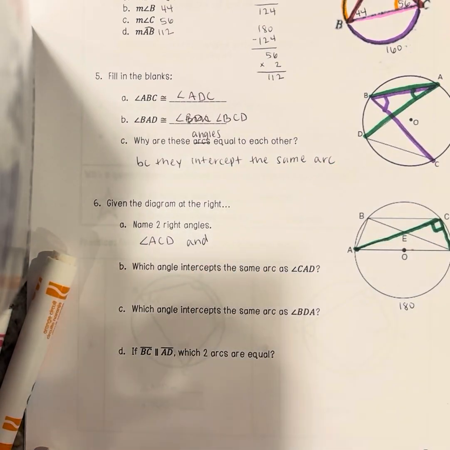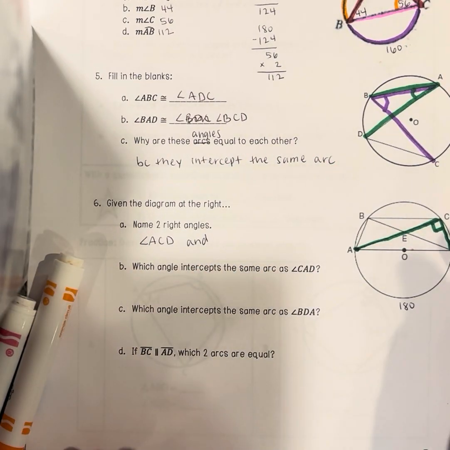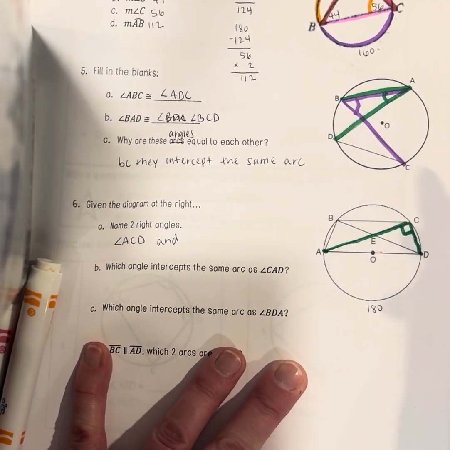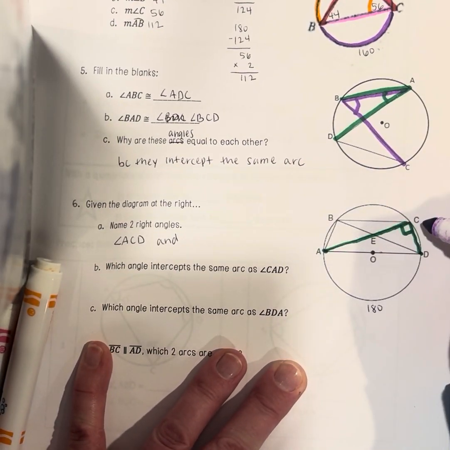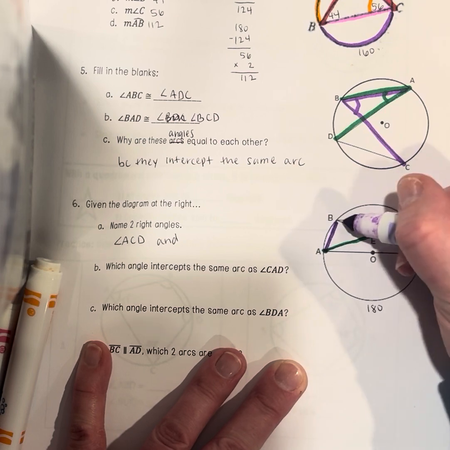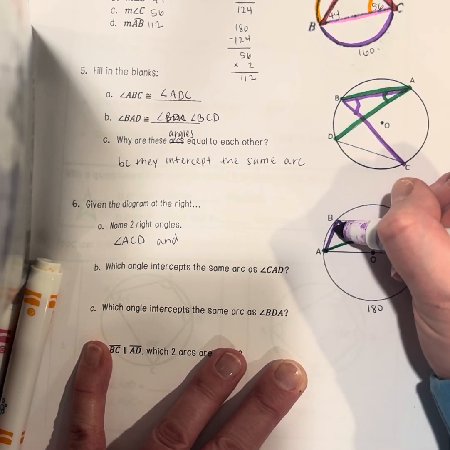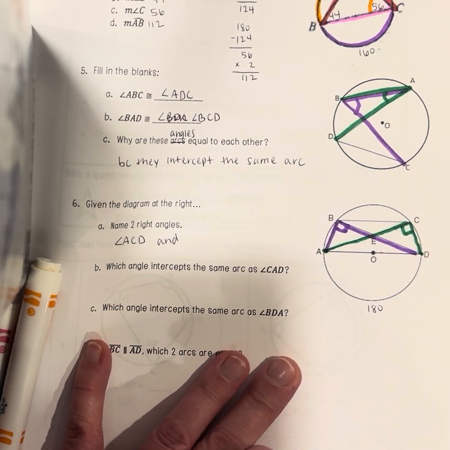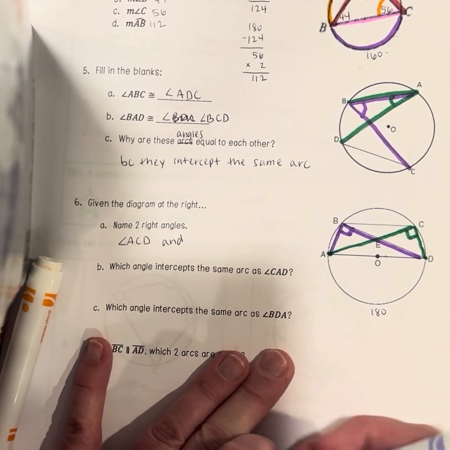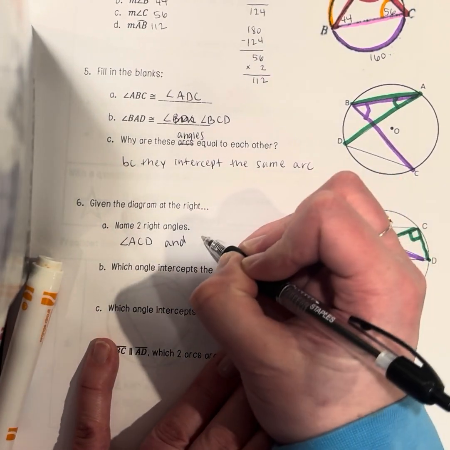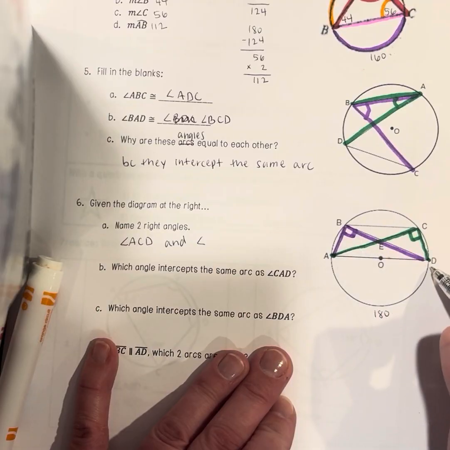And we could do that. Is there another way we could go? We could go from A, instead of all the way to C, we could go from A to B and then to D. So again, we have the same two endpoints, so they have to be equal to each other. Angle ABD.